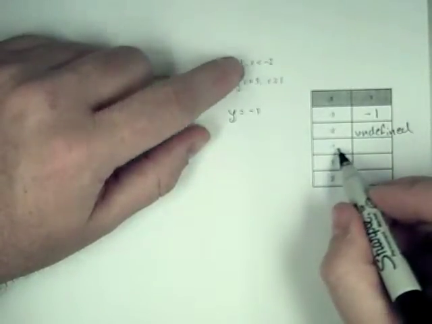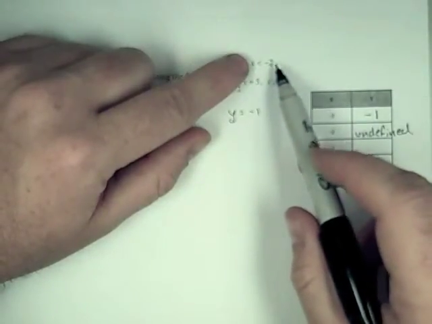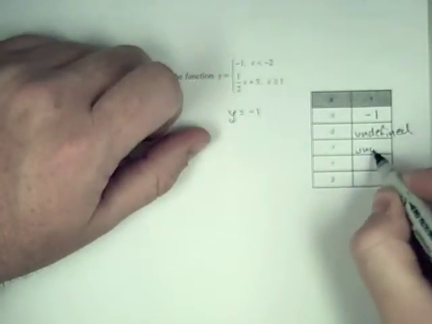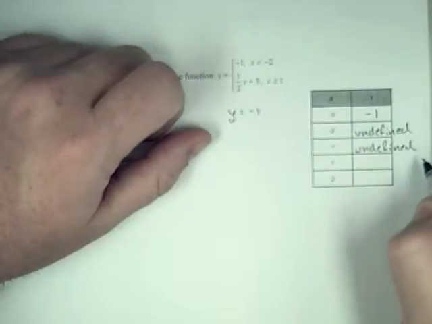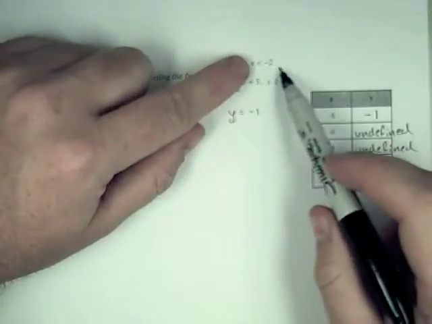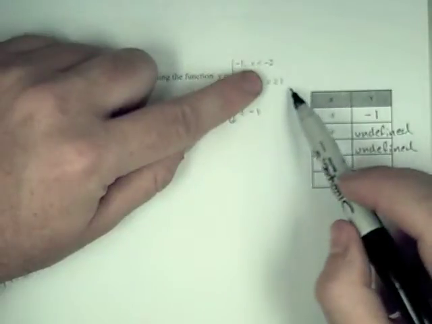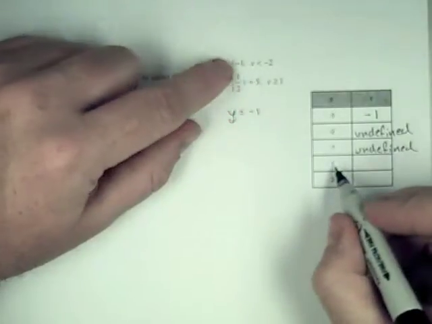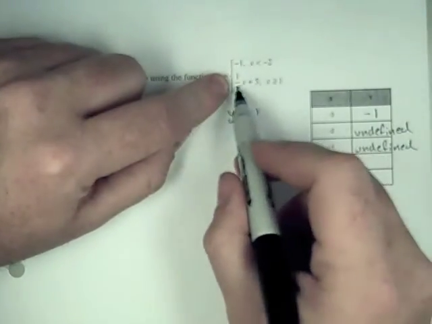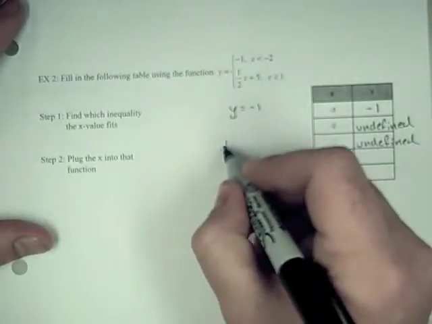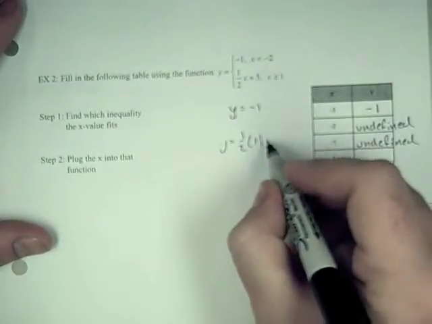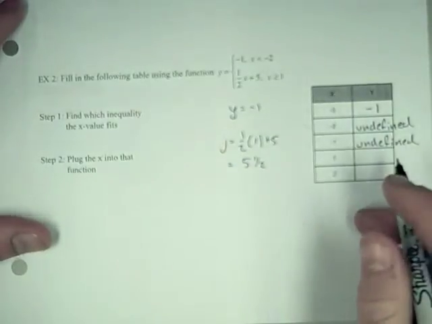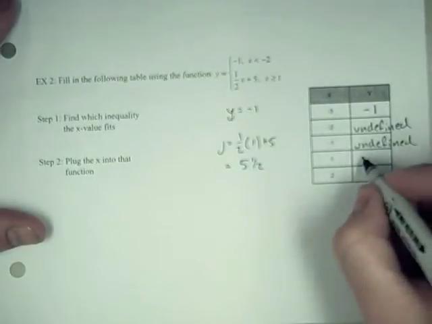Try negative 1. Is negative 1 less than negative 2? No. Is it greater than or equal to positive 1? No. So this is also undefined. We'll try positive 1. Is it less than negative 2? No. Is it greater than or equal to 1? Yes, it is. It's equal to 1, so that counts. That means we're going to use this function, and we're going to take 1 and plug it into that function. So y equals 1/2 times 1 plus 5. 1/2 plus 5 is 5.5, or 11 over 2. So we'll say 5.5.